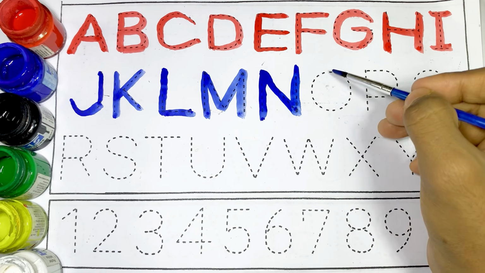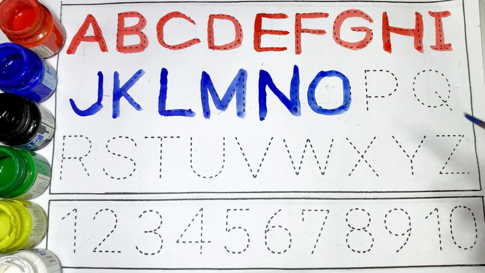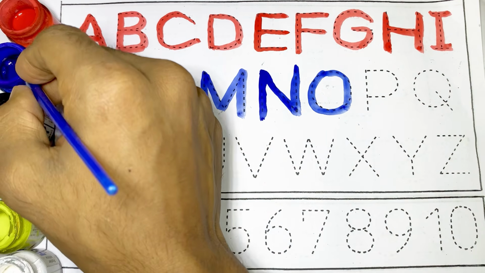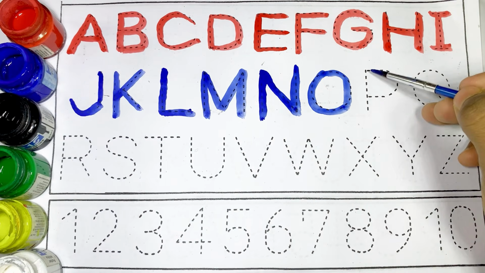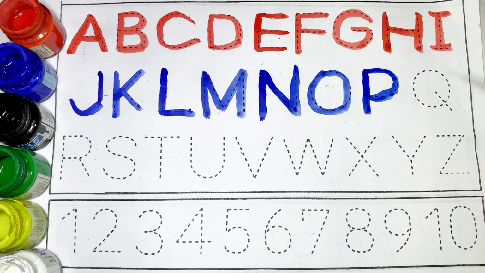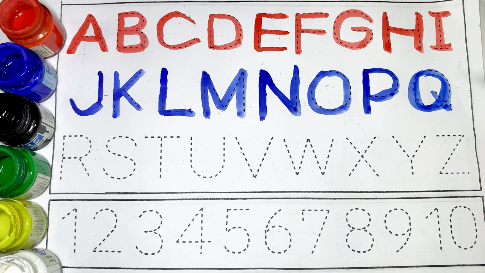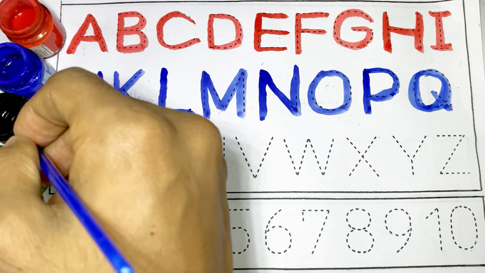N for nose. O for octopus. P for parrot. Q for queen. Kids, now you draw R and use black color. Black color.